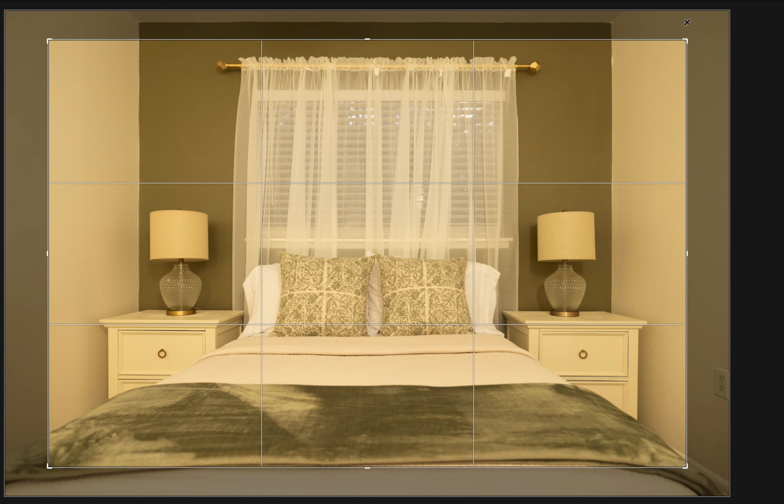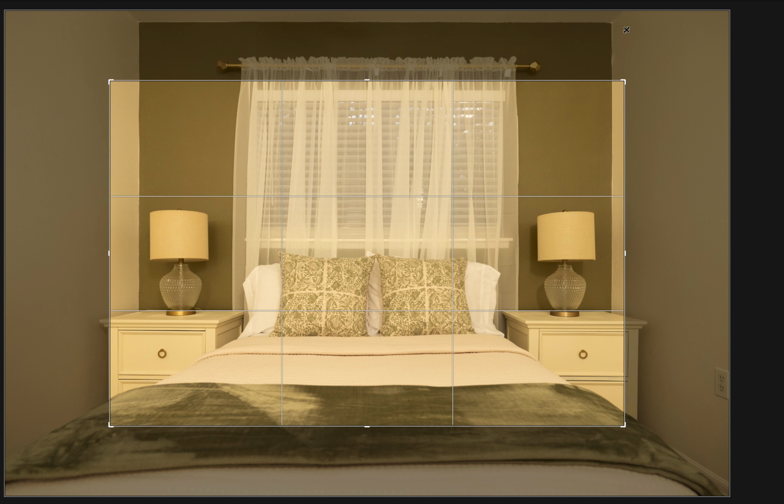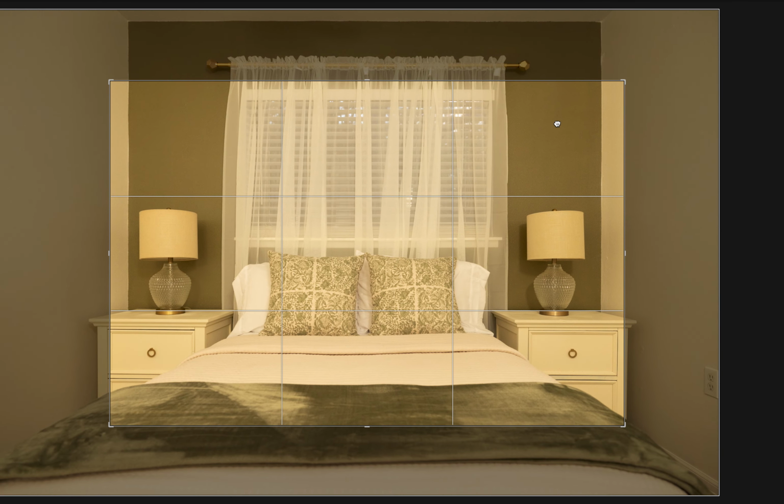You can really tell when you start cropping it in. Look at the nightstand right there and the edges of my crop tool with the corner of the wall. You can already see that the lines are pretty proportional. Same thing here with the table that we have.